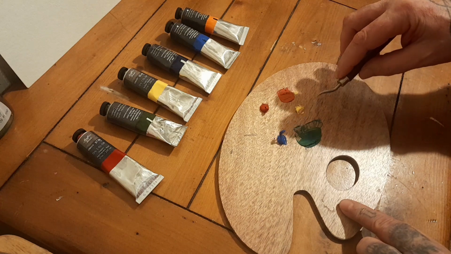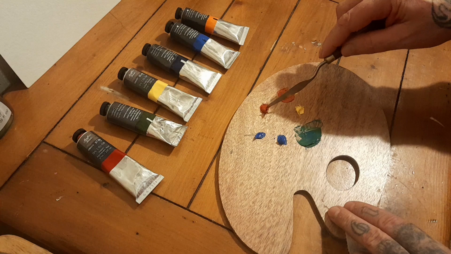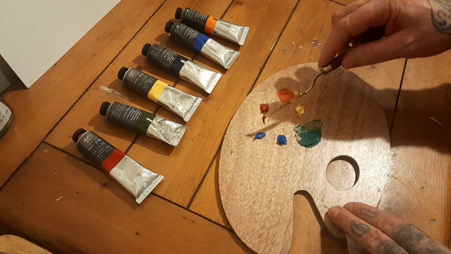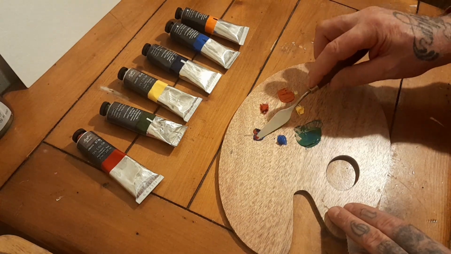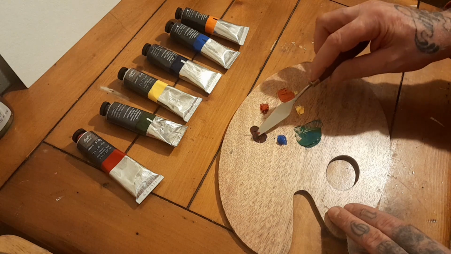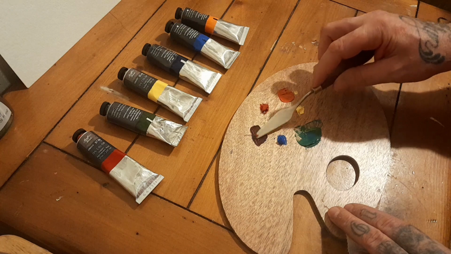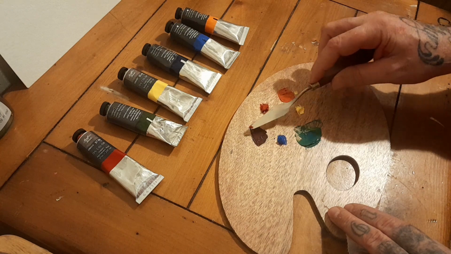And then we'll move on around the color wheel, and we'll add about 5 parts of blue to about 5 parts of red, and we'll create a violet or purple.